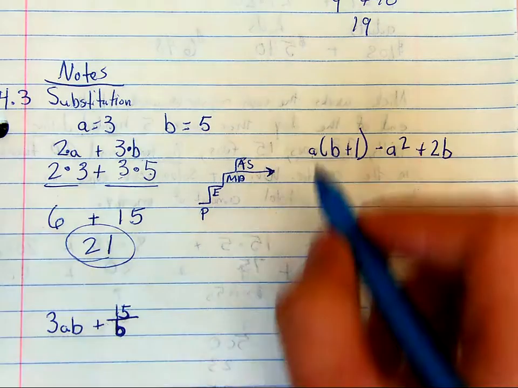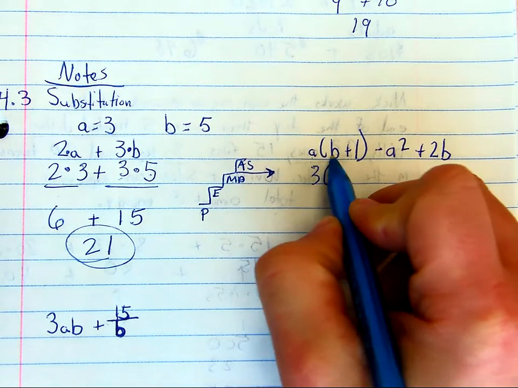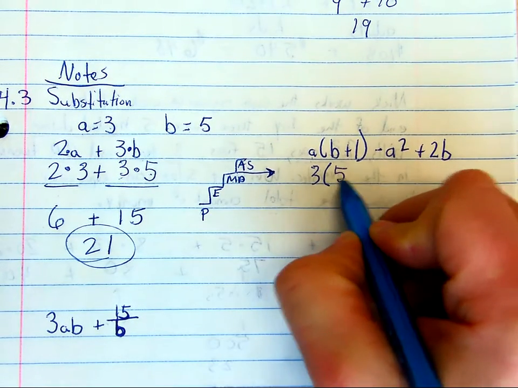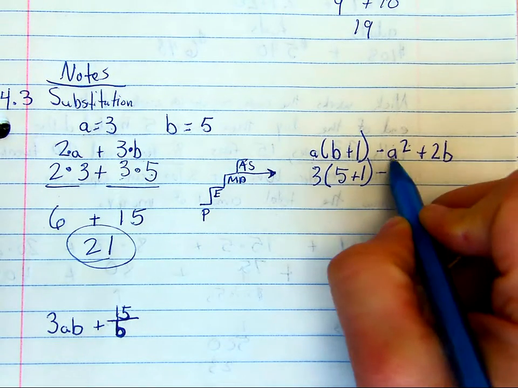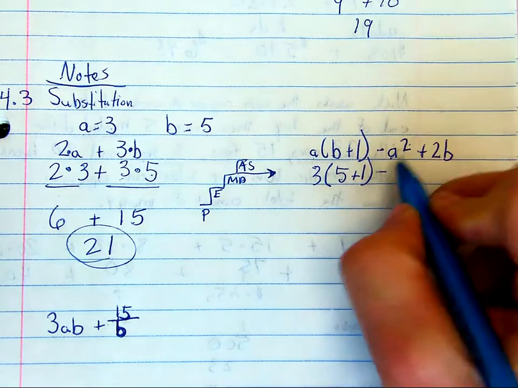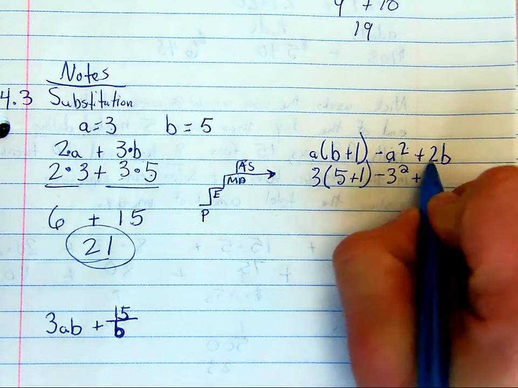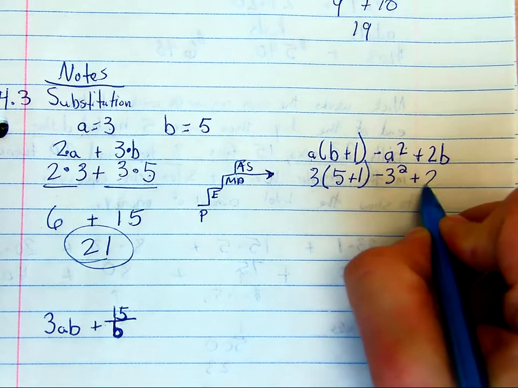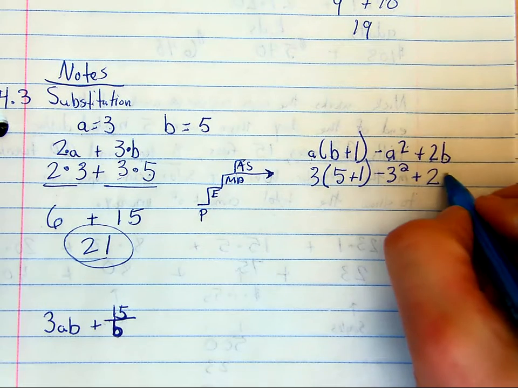Very good. So A is 3, so I'm going to put that in. Open parenthesis. B is 5 plus 1 minus A to the second power. So that's 3 to the second power plus 2. And when those are touching, what does that mean again? Multiplication. Thank you, sir.